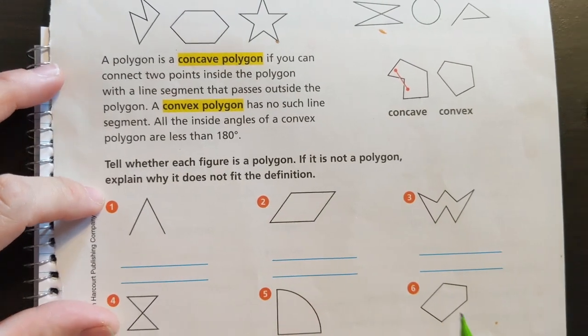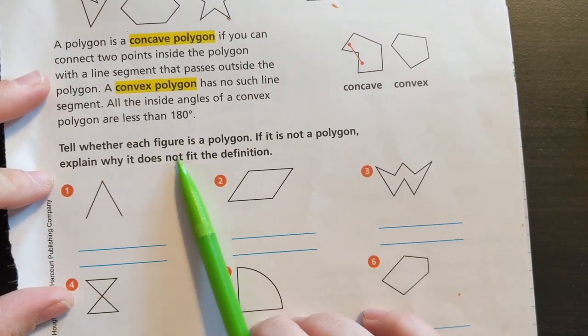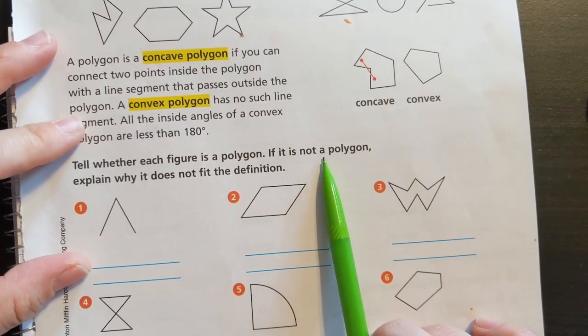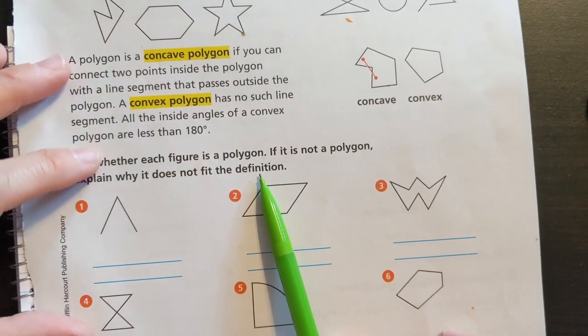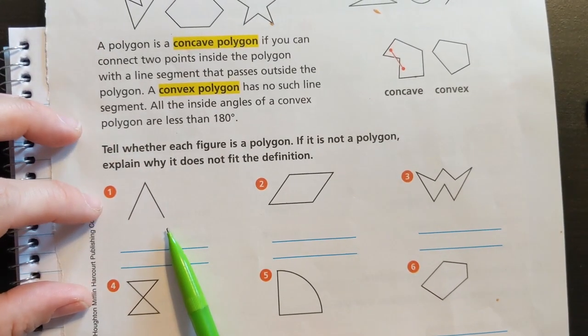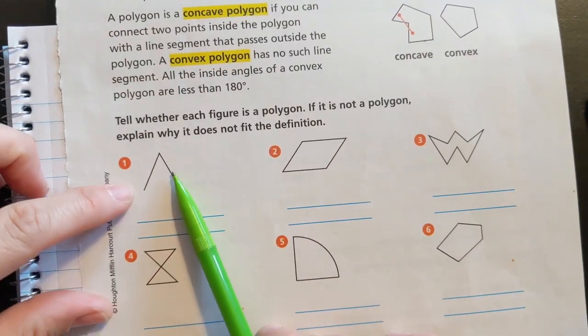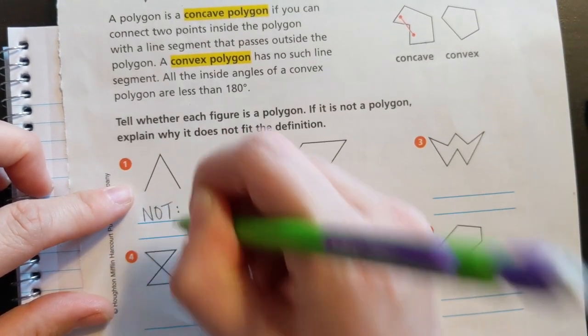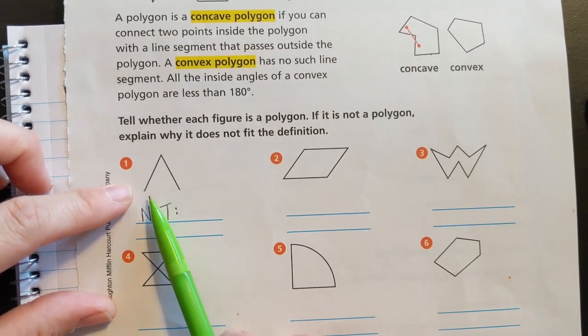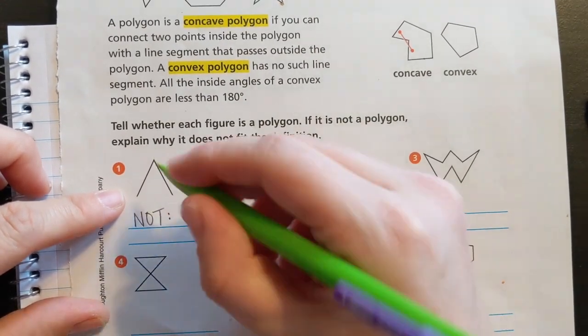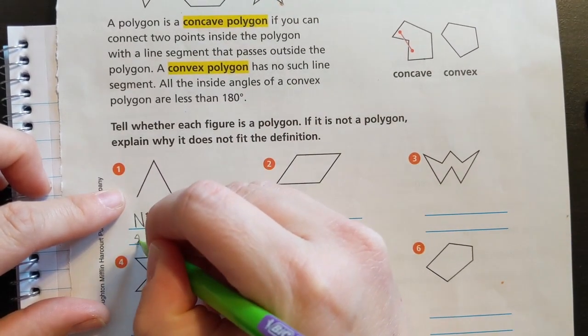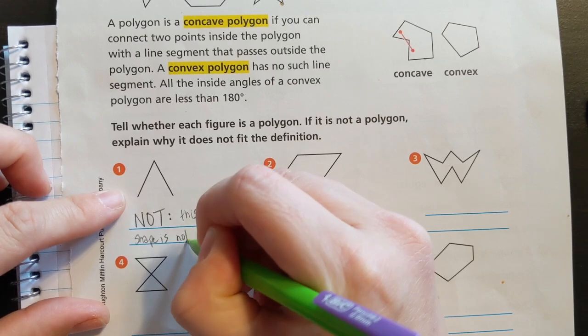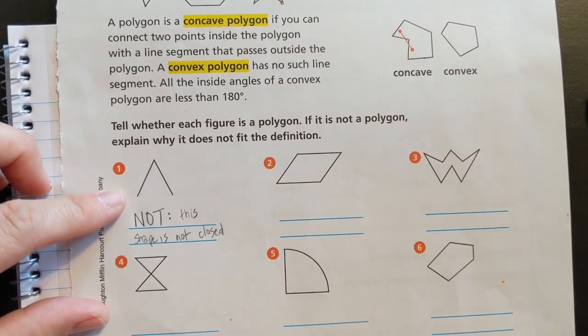We're going to answer these questions. It says, tell whether each figure is a polygon. So we're going to refer back to this definition or the one in your journal. If it is not a polygon, explain why it does not fit the definition. Okay, take a look at number 1. A polygon has to be a closed two-dimensional shape made from line segments that don't cross each other. So number 1 is not a polygon. So we're just going to write not. And then it says explain why. In this situation, it's because it is not closed. This shape is not closed. That's one of the requirements to be a polygon.